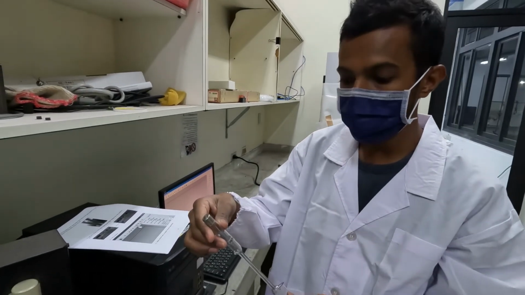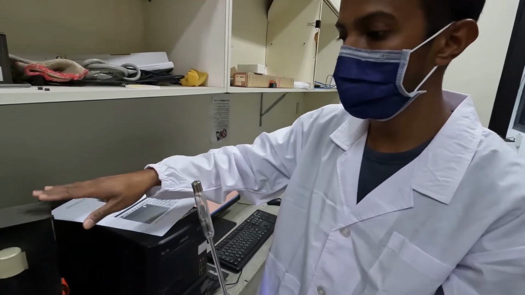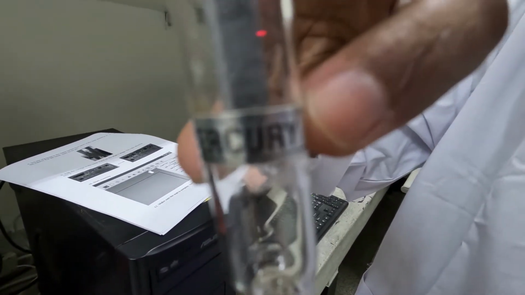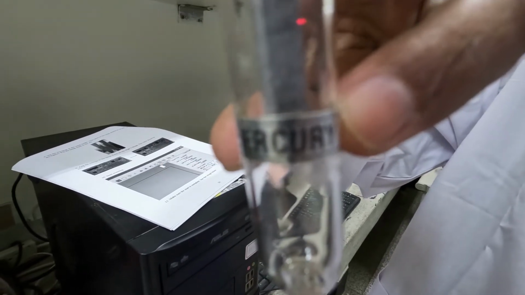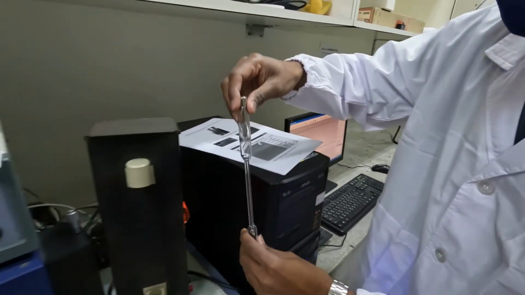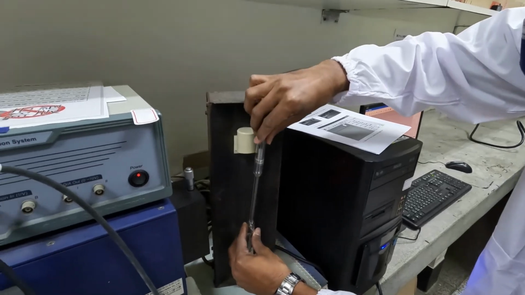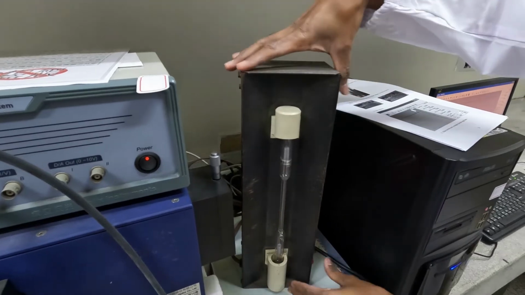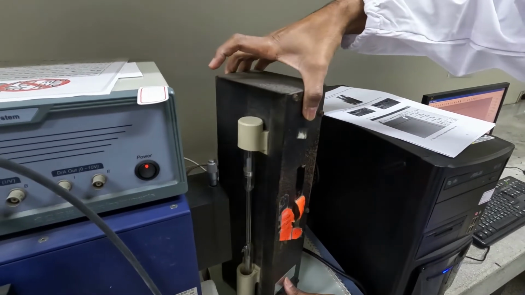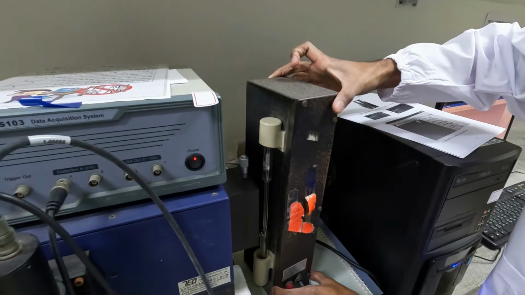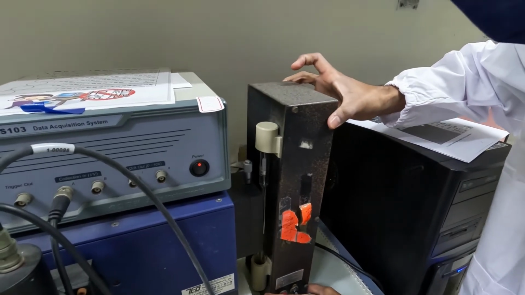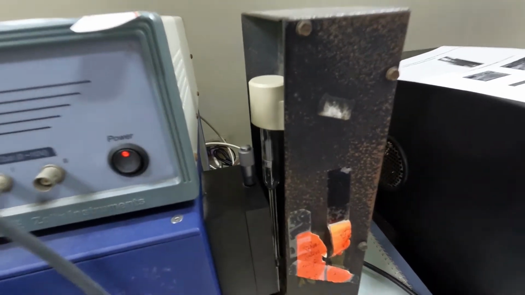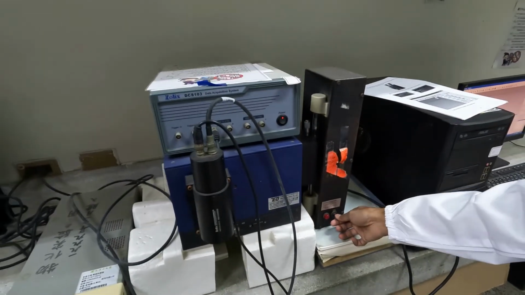After that, I am going to set the lamp in the setup. Always the label of the lamp should be on the top. Here you can see the mercury label. Here you can set it like this. Then you can move this lamp setup very close to the slit. Then you can turn on the light.